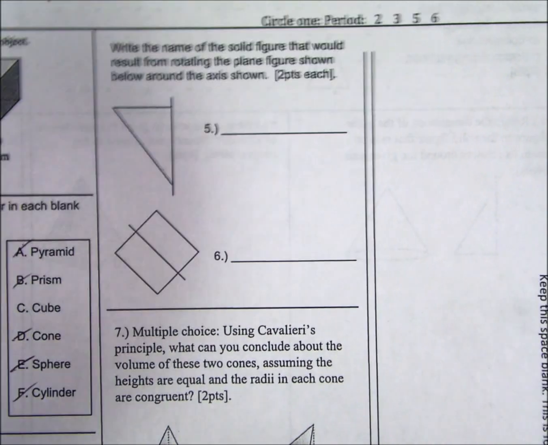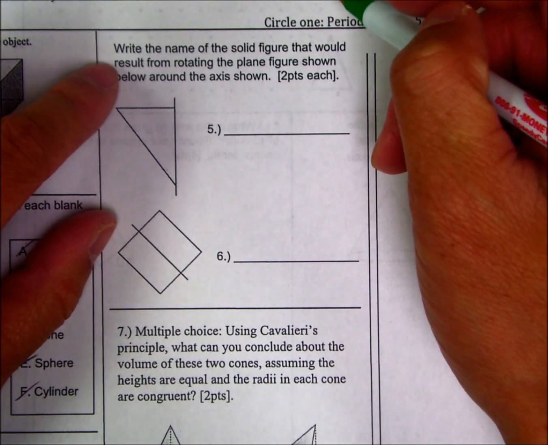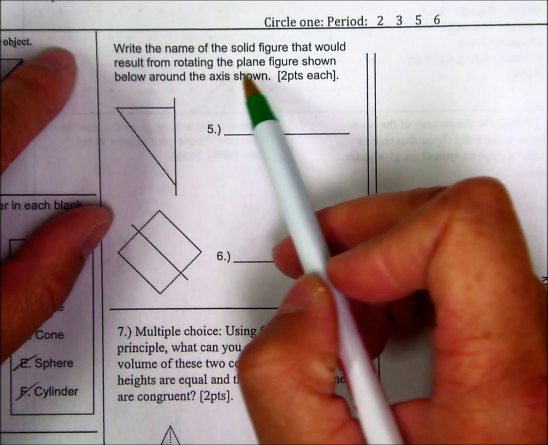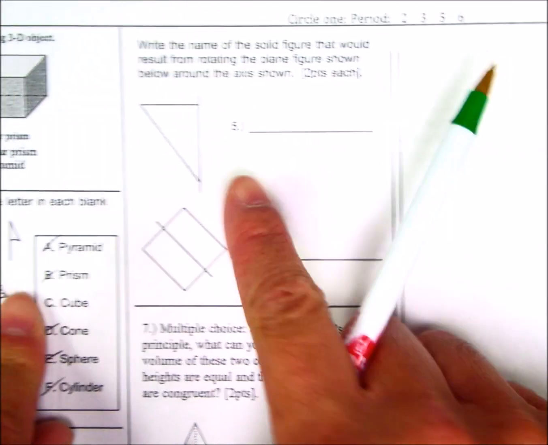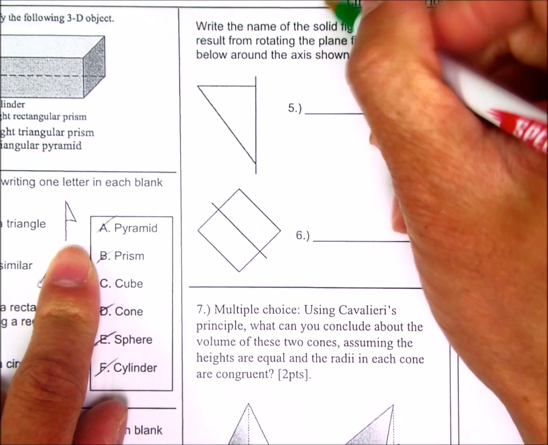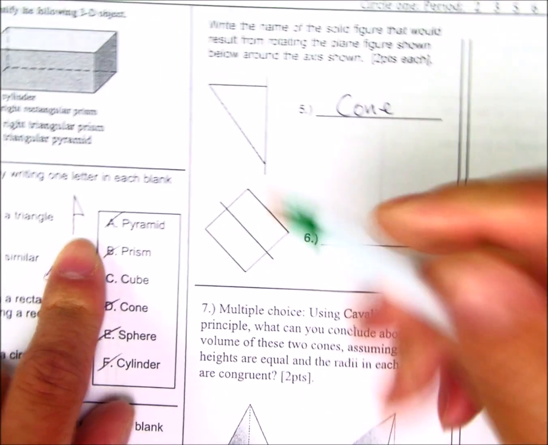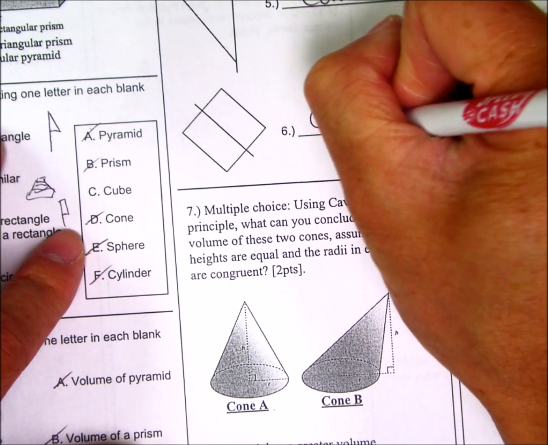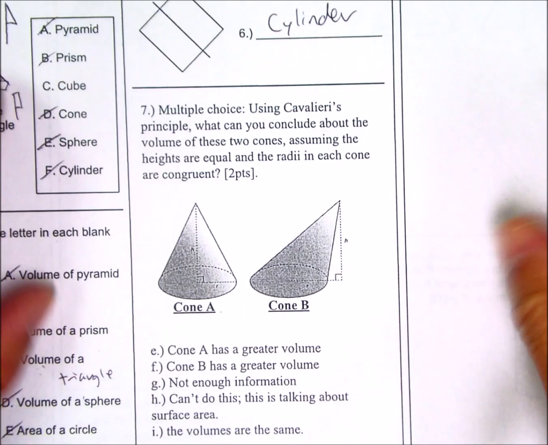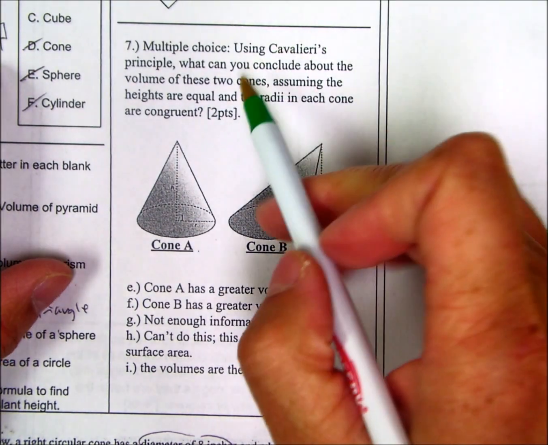Number 5, write the name of the solid figure that would result from rotating the plane figure shown below around the axis shown. So the one over here, that would be a cone. Here it's just turned sideways. If you rotate that around, that would be a cylinder.